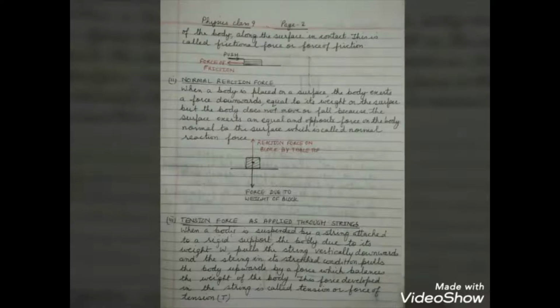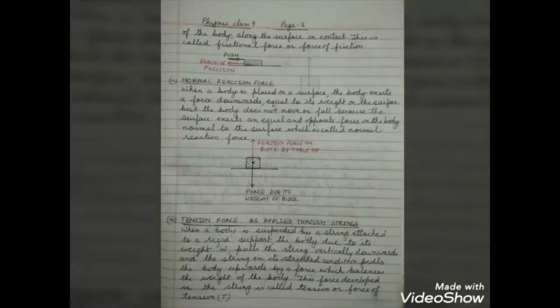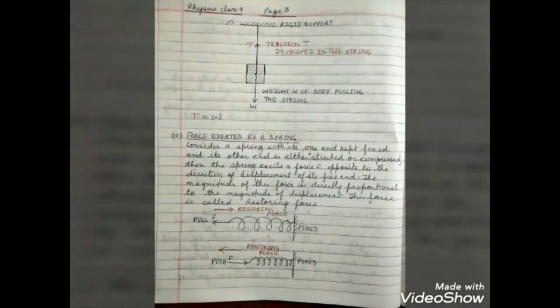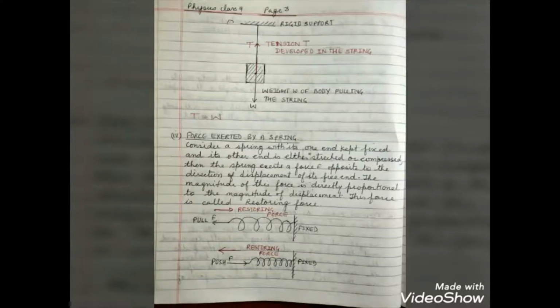Both the forces are always going to be equal and opposite, meaning the force acting in the downward direction due to the weight of the body pulling the string will be equal to the force of tension developed in the string in the upward direction. Therefore, we can say T is equal to W.